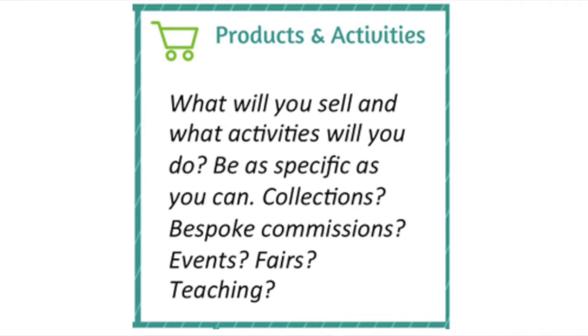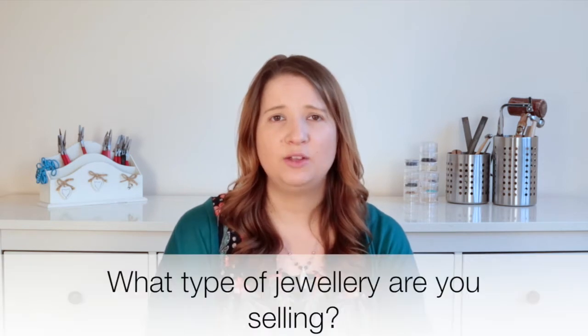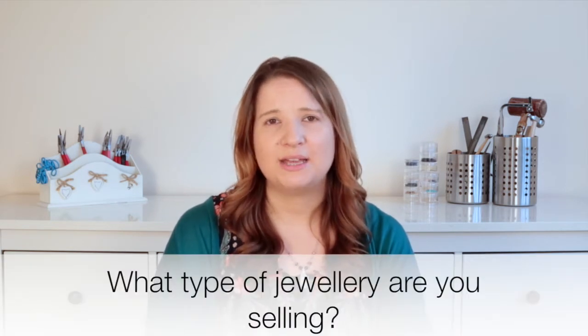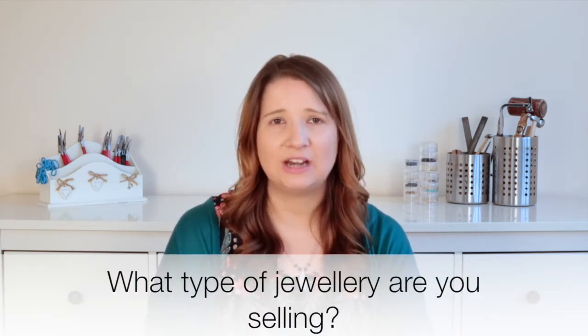And it's good to be as specific as you possibly can in this to get a really good idea of what your business is going to look like. If you're selling jewellery, then instead of just writing jewellery, I would encourage you to be as specific as you can. What type of jewellery are you doing? Is it silver work? Are you doing metal clay, beading, glass work? Are you combining unusual materials together? Anything that describes your products, that's the perfect place for them to go.